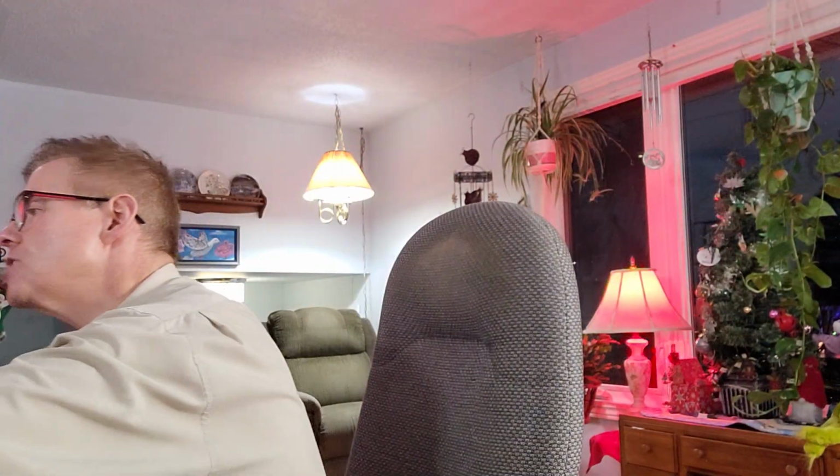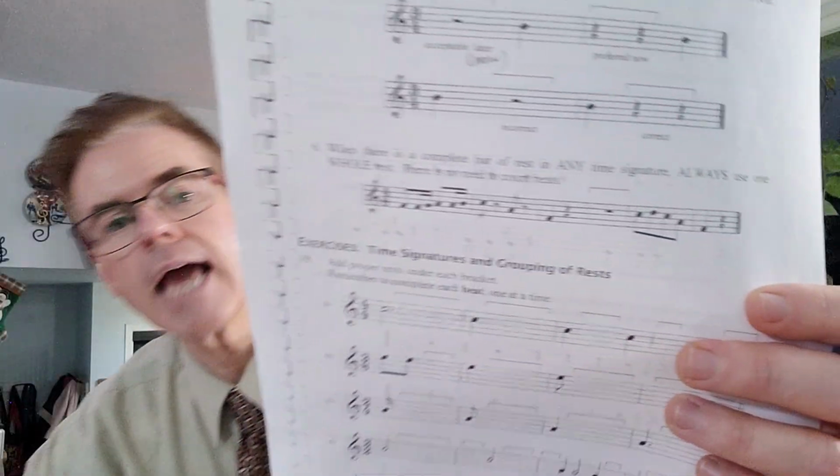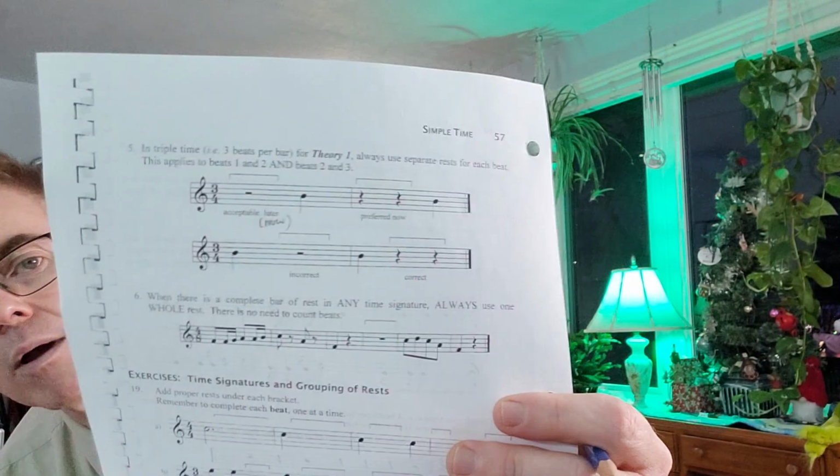So you'll notice they have an example that says acceptable later. I'm going to just tell you right off the bat, acceptable now. So let's instead change that word later to now. So we are going to put that at the top of page 57. Instead of acceptable later, we're going to write the words acceptable now.